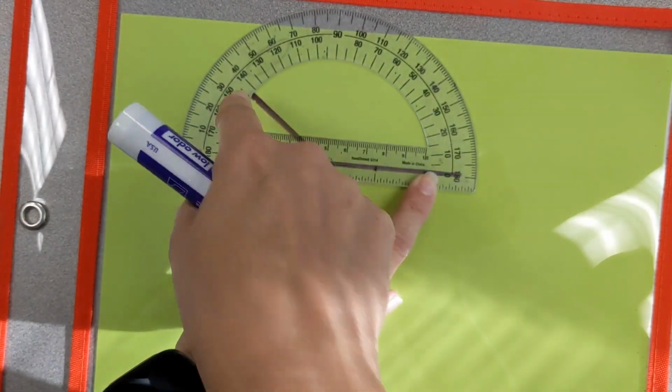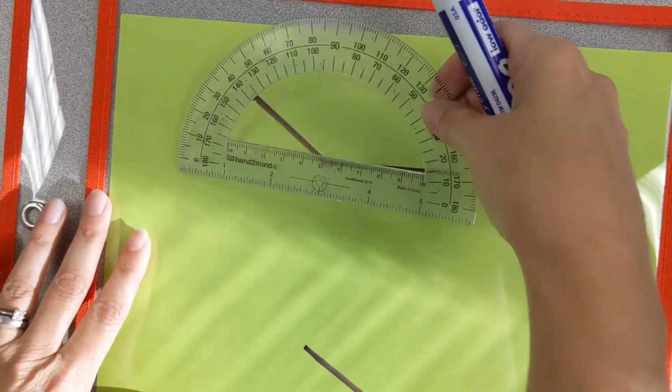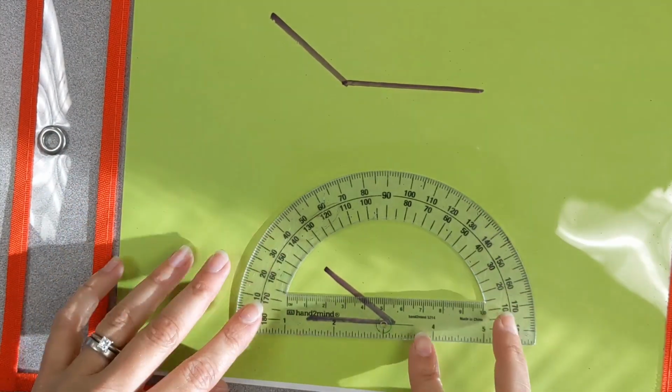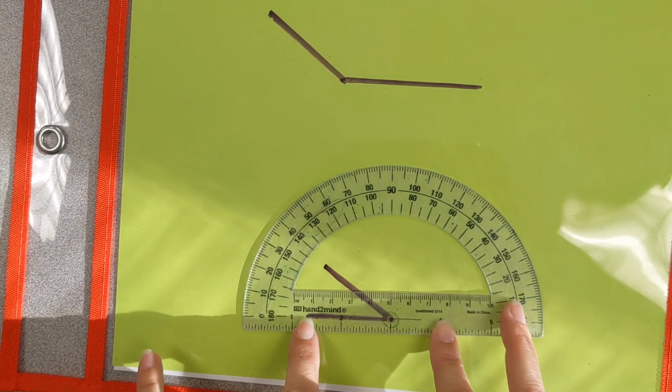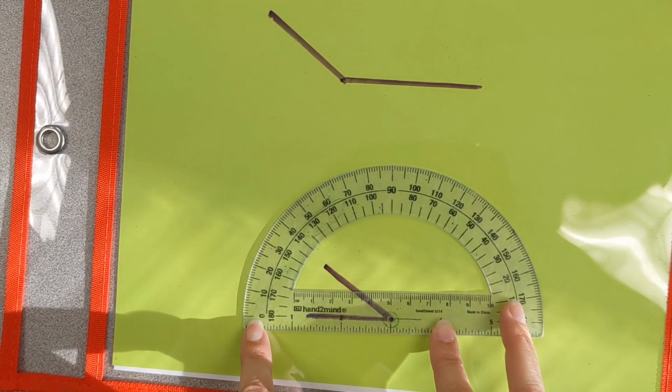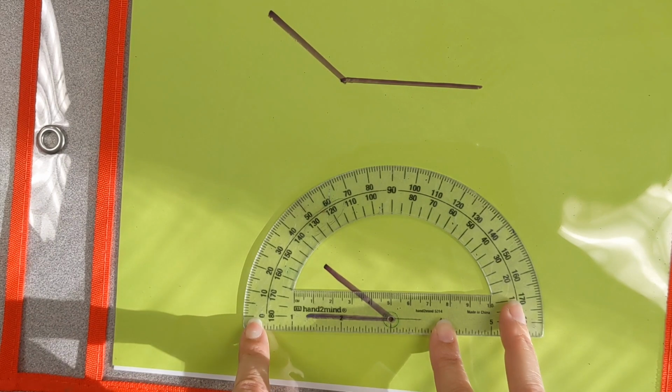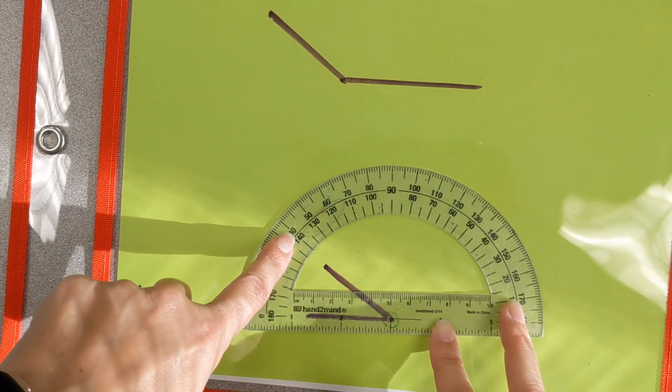It is opening from this direction. If we are opening from this direction, as you can see, we want to put the vertex on, and we want to line this bottom line up to the 0. And now the 0 is on top. So that would be 40 degrees.